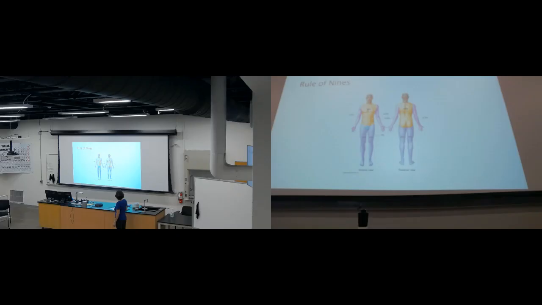The arm is 4.5% front and 4.5% back. Perineum is 1%, the central area of our genital area, and 9% for the legs, the lower limbs.